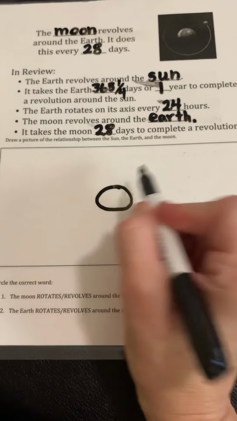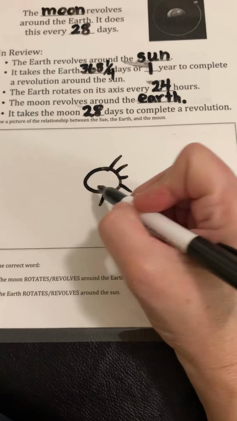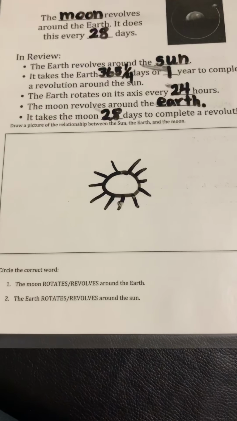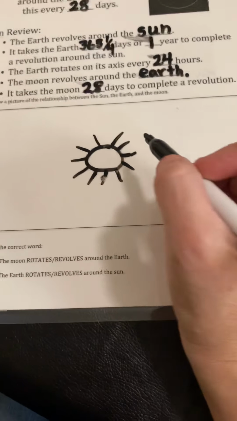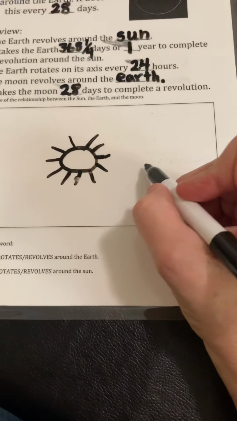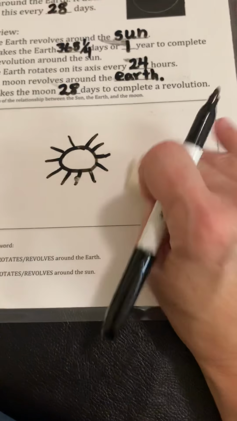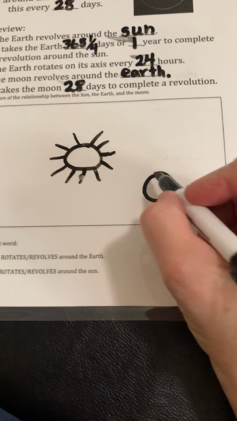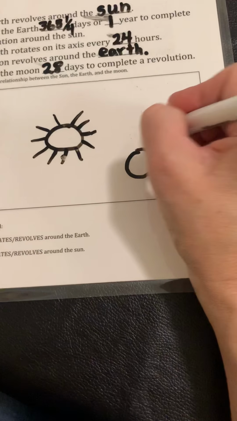So here's my sun. I'm going to make the rays coming off of the sun. Oh, Mr. Barber just put some different colored vis-a-vis out here. I think I need a blue one. Anyway, here's my sun. Now I'm going to draw the Earth. I'm going to put Earth right here. Could probably draw it bigger if I wanted to. In fact, I think I will. Before you guys draw, you might decide your sizes. I'm going to draw Earth so I can put a little land, and then I'm going to draw a little bitty moon.